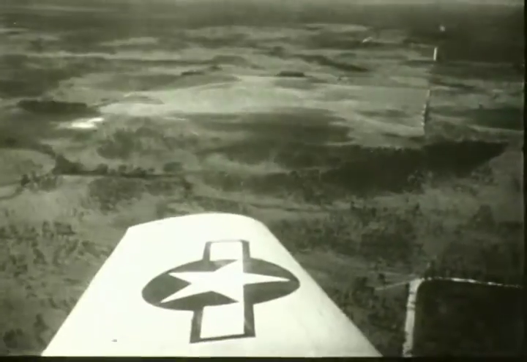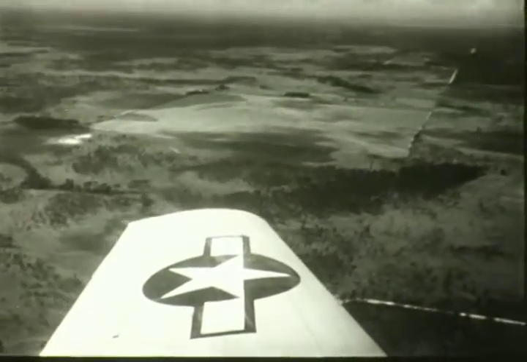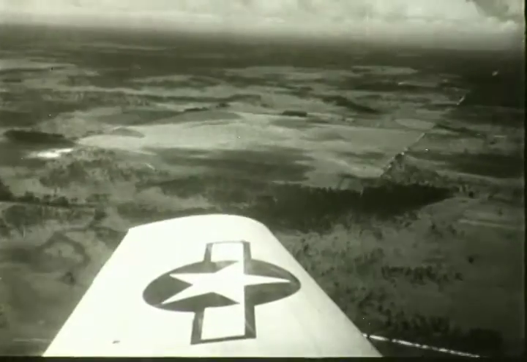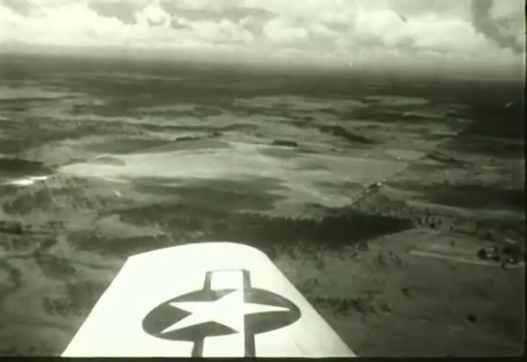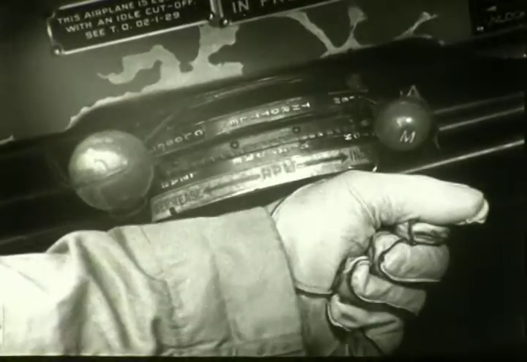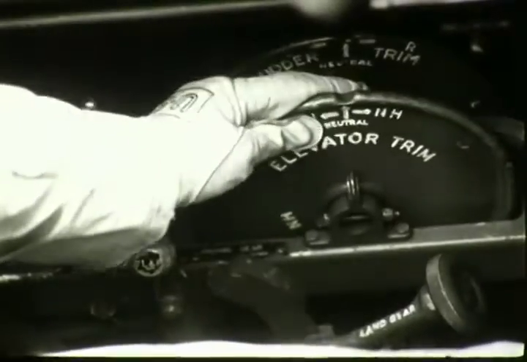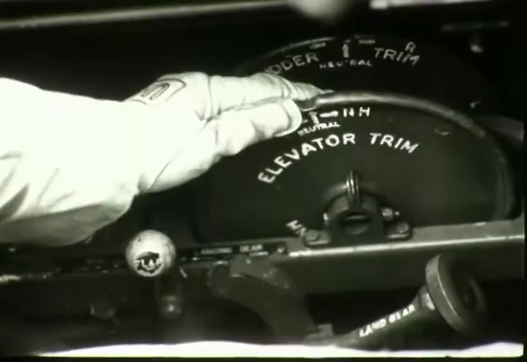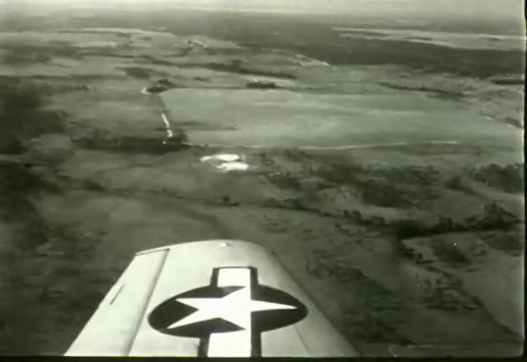Now you are approaching the number 2 position at wingtip distance and with a no-wind condition. Abeam the end of the field, your throttle is closed. Put the prop in low pitch. Depress power push. Lower your wheels. And trim your plane to maintain a glide of 95 knots in balanced flight.